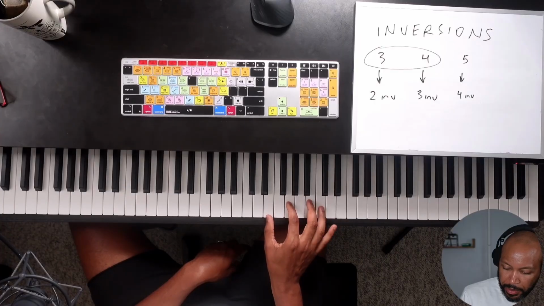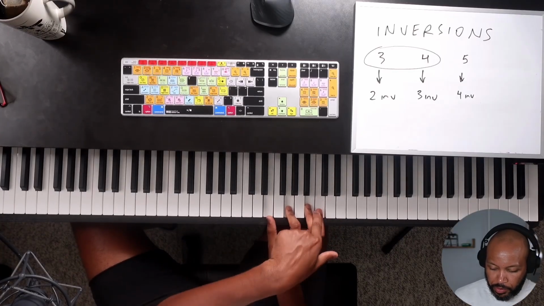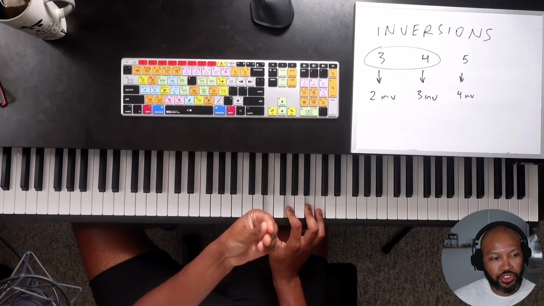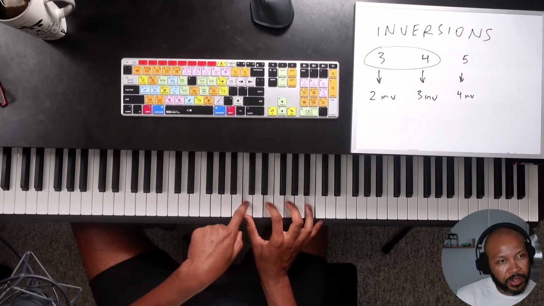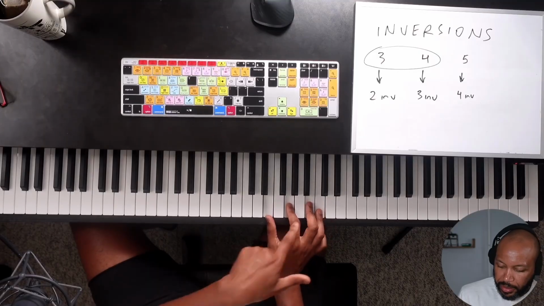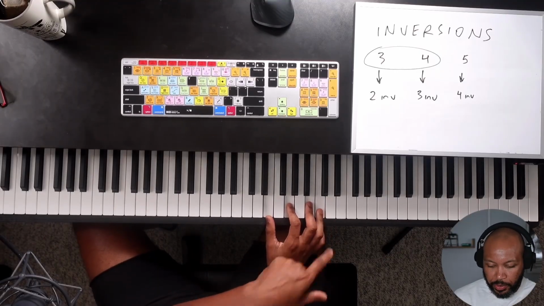And then with four notes, as you can see what's happening, the root note is just getting shifted a little bit each time. So the root note starts here. Now the root note is here. Now look where the root note goes next.